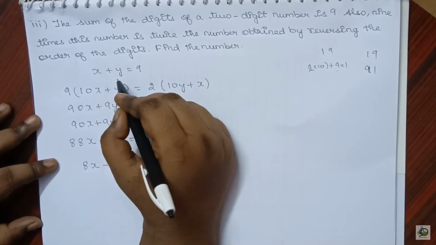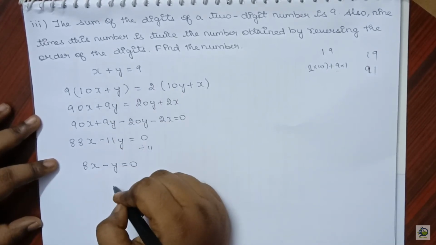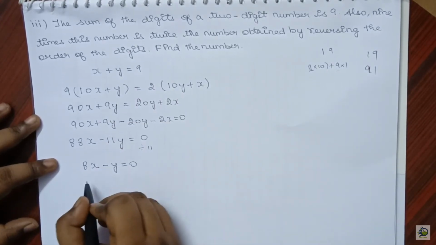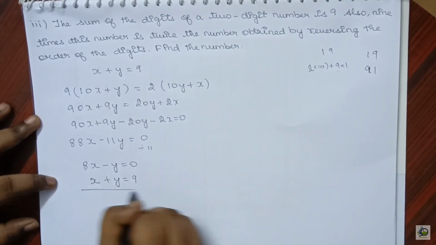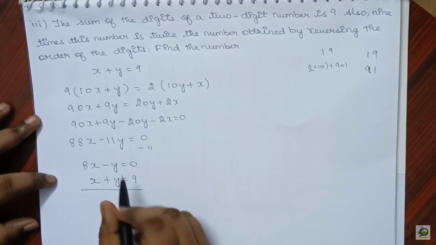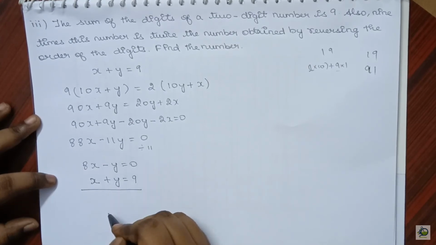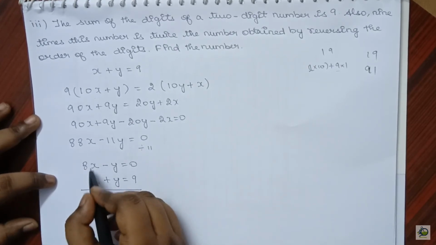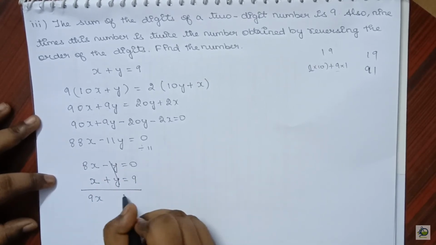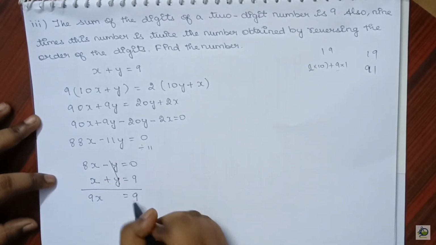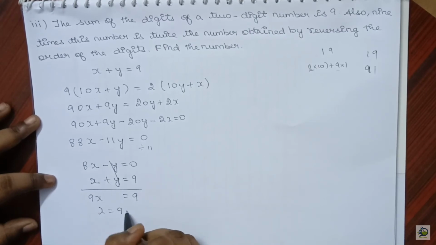So since the coefficients of y are the same, we can directly use the elimination method. So x plus y is equal to 9. Here we don't need to change the signs because they are already in opposite signs. So 8x plus x is 9x. Minus y plus y gets cancelled. 0 plus 9 is 9. So x is equal to 9 by 9, which implies x is equal to 1.